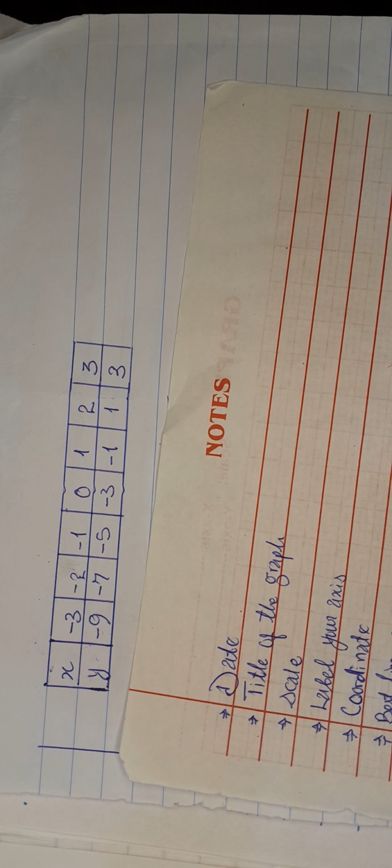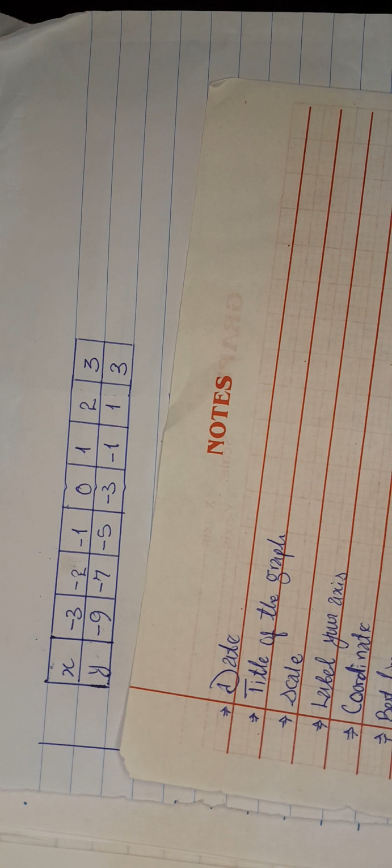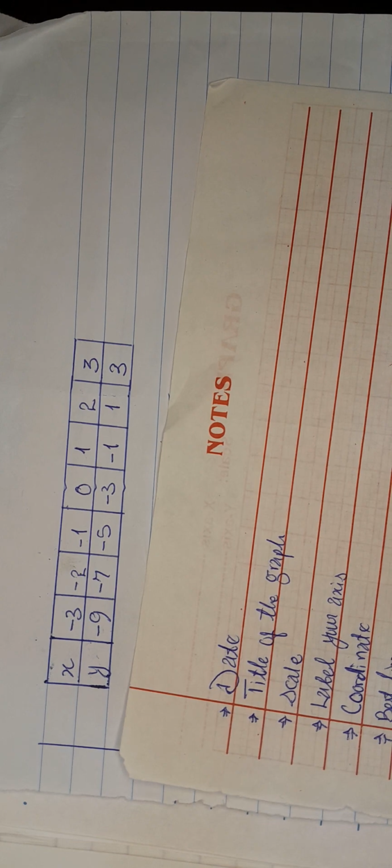Like this graph now, it will be a graph of y against x. Other subjects will be more detailed and more specific. But for this one, the title of the graph will be either a graph of a linear equation or y against x. Okay, the scale also will be needed. We need to label our axis. Okay, this is the x-axis, this is the y-axis.